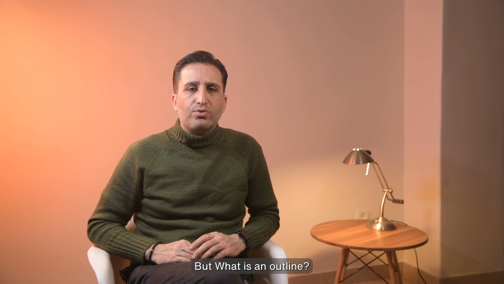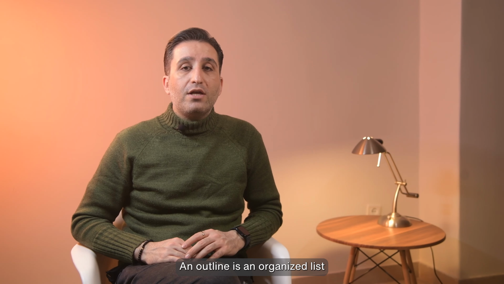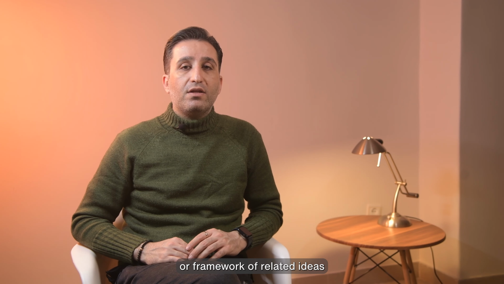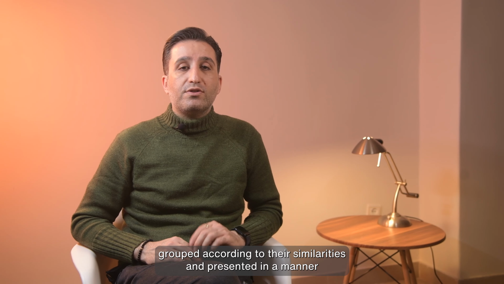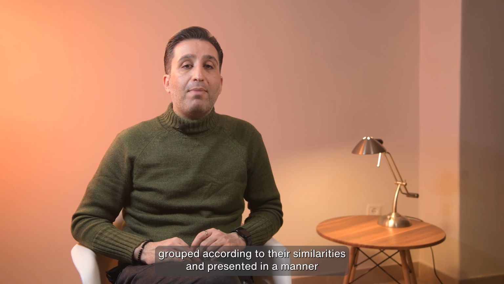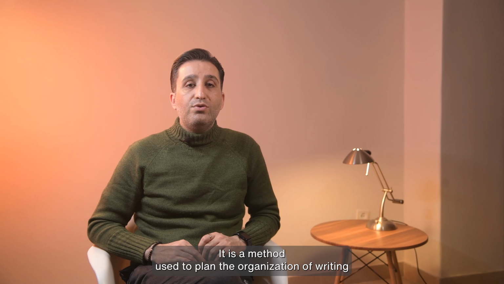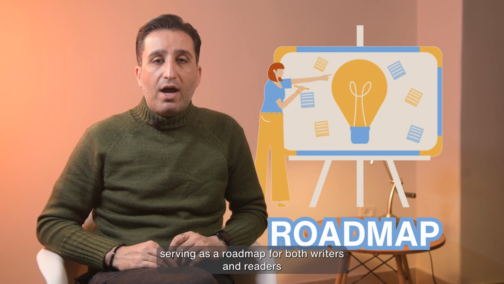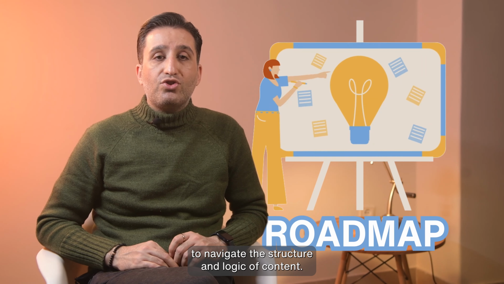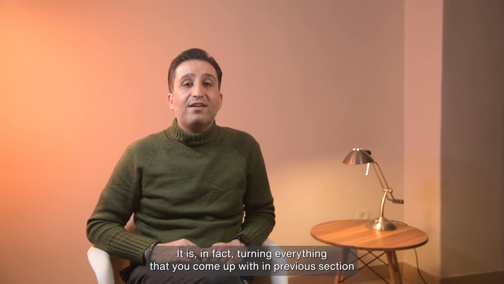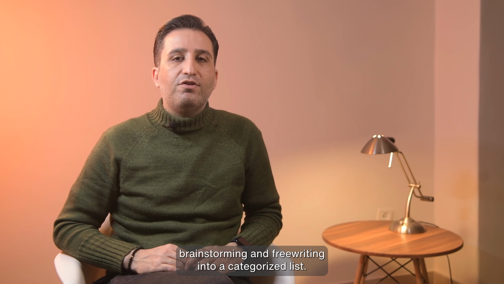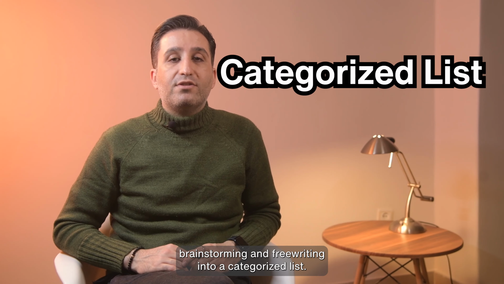But what is an outline? An outline is an organized list or framework of related ideas, grouped according to their similarities and presented in a manner that clearly illustrates their relationships. It is a method used to plan the organization of writing, serving as a roadmap for both writers and readers to navigate the structure and logic of content. It is in fact turning everything that you came up with in the previous section, brainstorming and free writing, into a categorized list. Consider the topic of urban life.